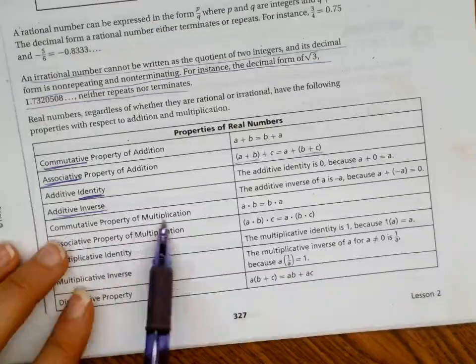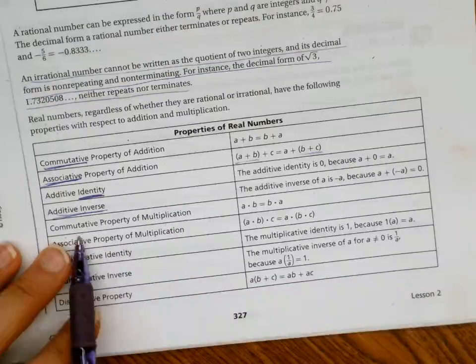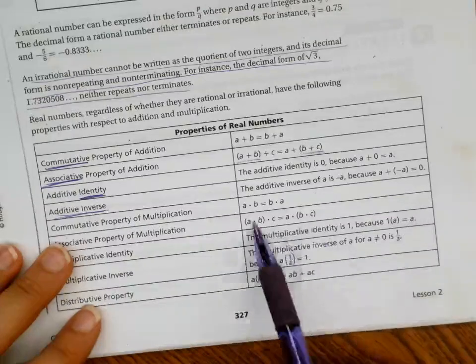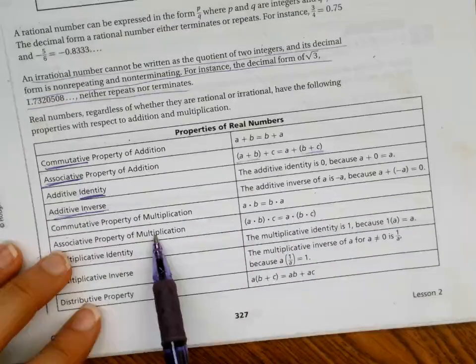Commutative property of multiplication. They commute to work, they move around. So A times B is the same thing as B times A. It doesn't matter when the order moves around. Associative property, you're associating with someone new.